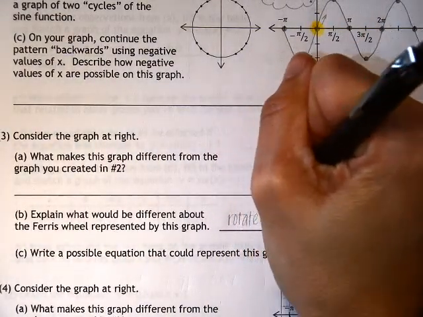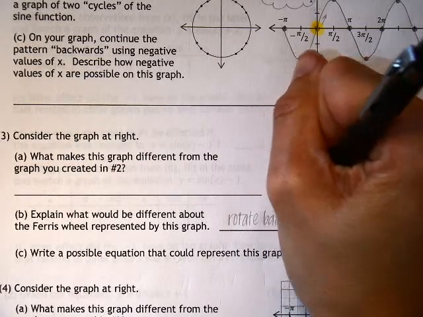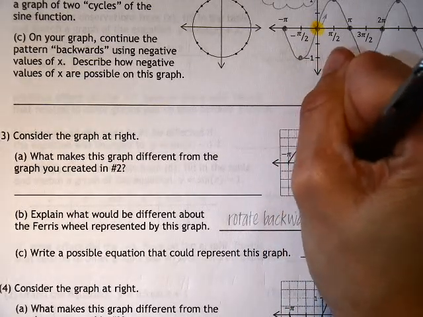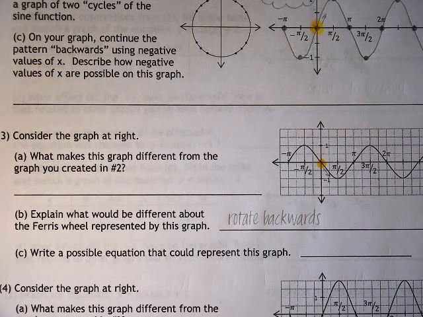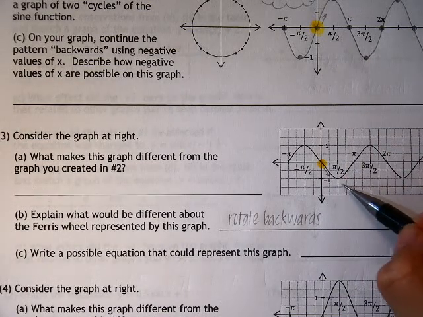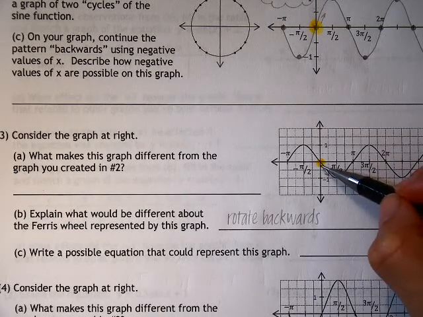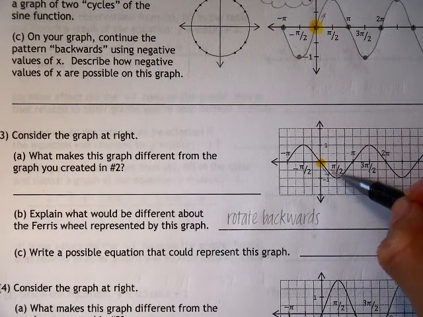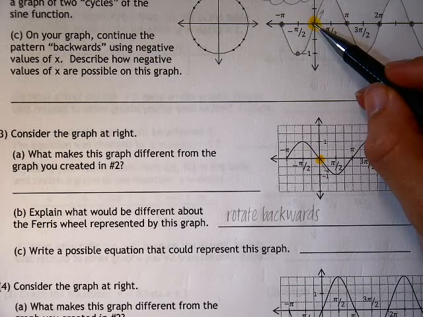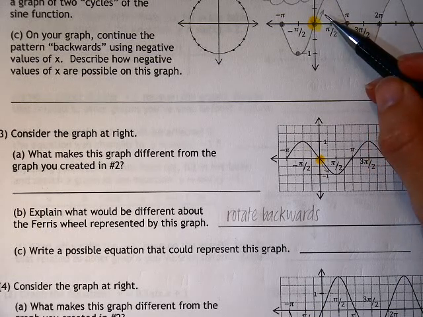And if you want to think of it in those terms, you can. If you want to put those in better words that make more sense to you, that's fine. But now I know this diagram must represent a Ferris wheel that rotates backwards because it starts out and heads underground first, as opposed to the first one that starts out and heads above ground first.